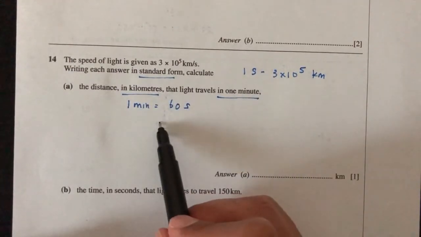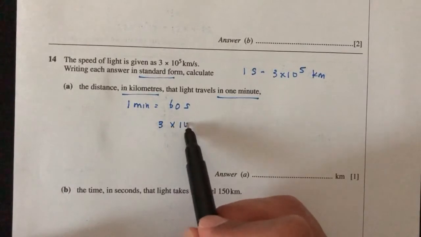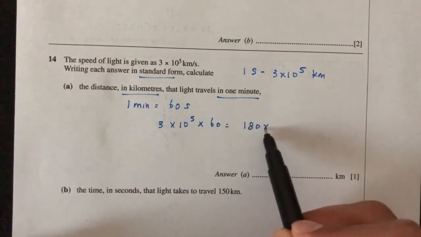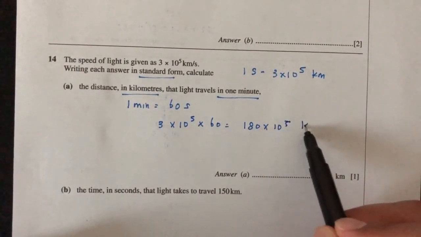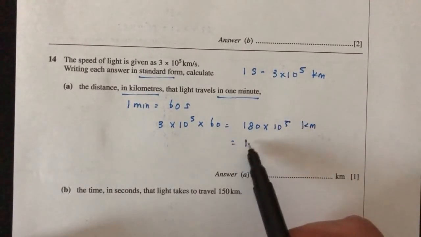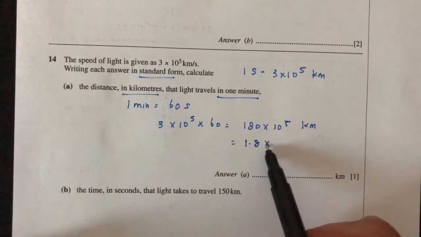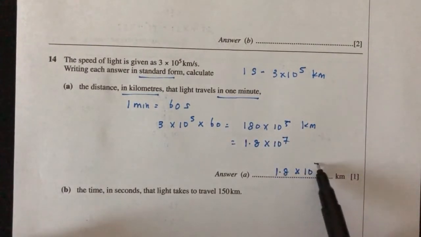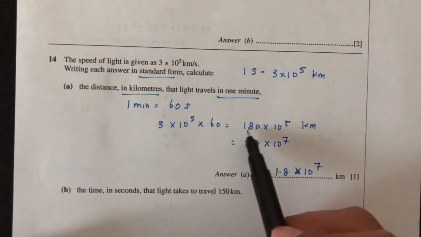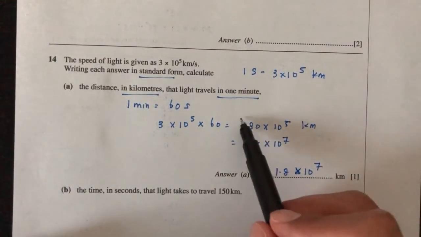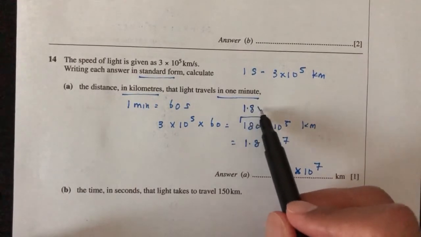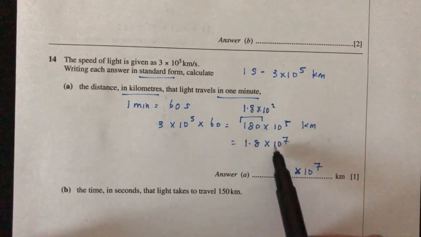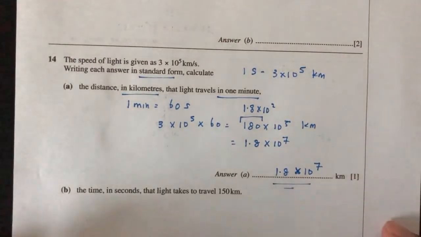So that will be 3 times 10 power 5 times 60. That will be 180 times 10 power 5 km. So in standard form, that will be 1.8 times 10 power 7. Because when you convert this to 1.8, this becomes 1.8 times 10 power 2. So 10 power 2 times 10 power 5 becomes 10 power 7. That's why you have this one.